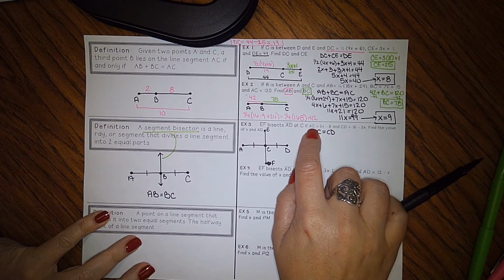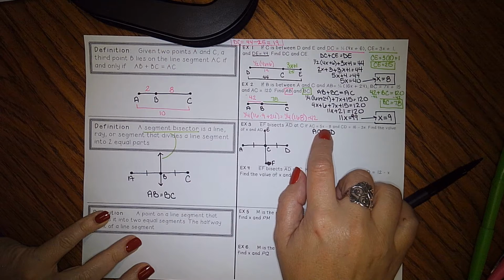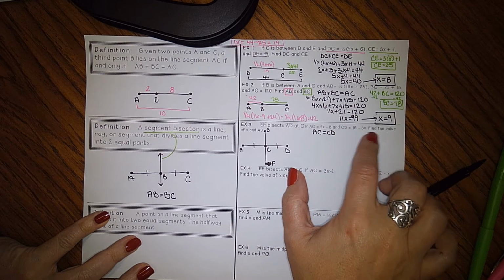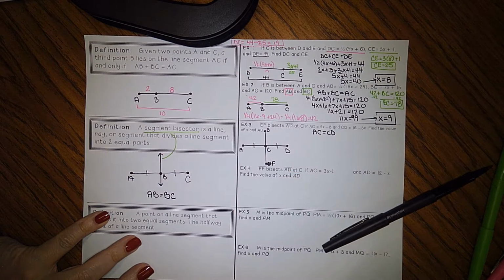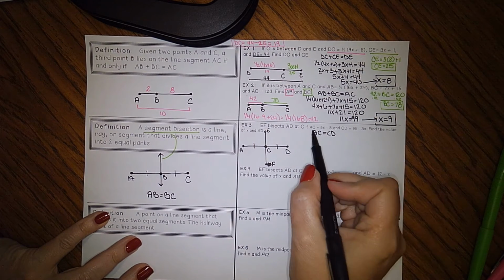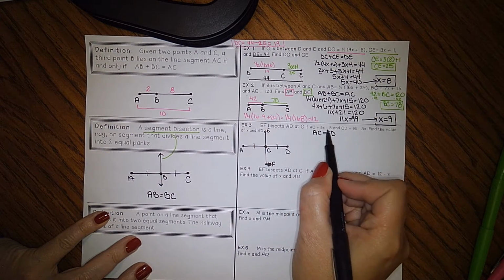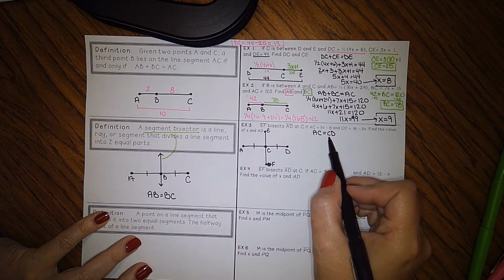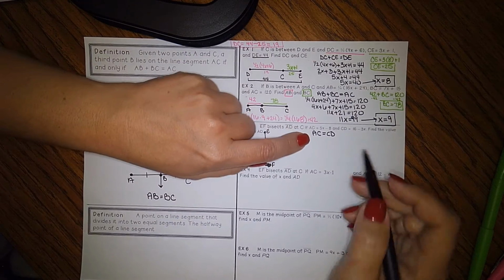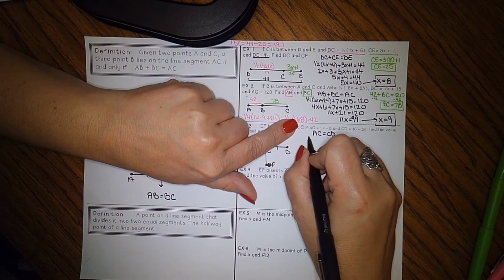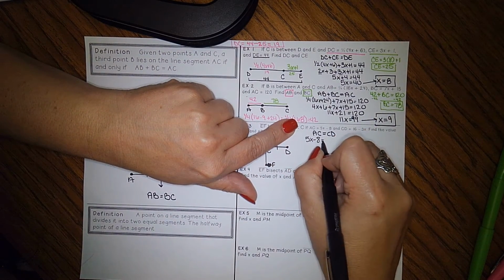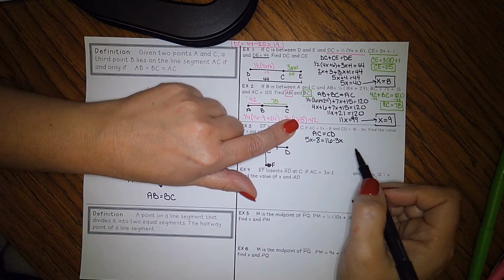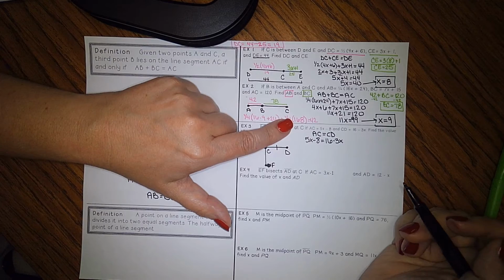So let's go on. If AC is equal to 5x minus 8 and CD is equal to 16 minus 3x, we want to find the value of x and of AD. So we see that they gave us a value for AC and a value for CD, so we can just substitute those right in. Instead of writing AC, I write 5x minus 8, and CD is 16 minus 3x. Then I just solve for x like I normally would.